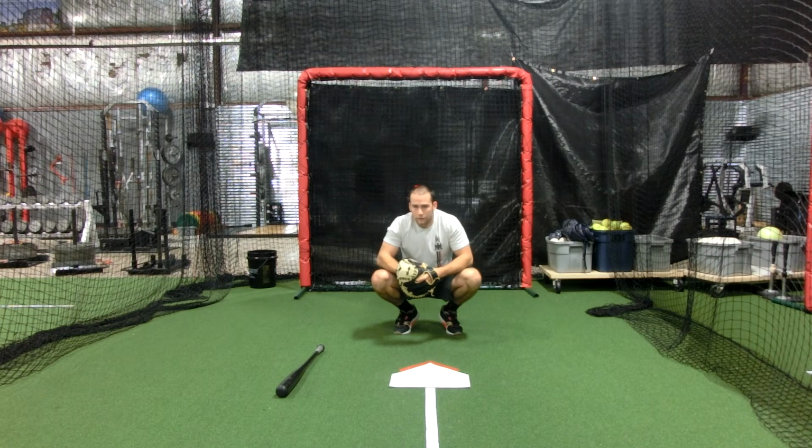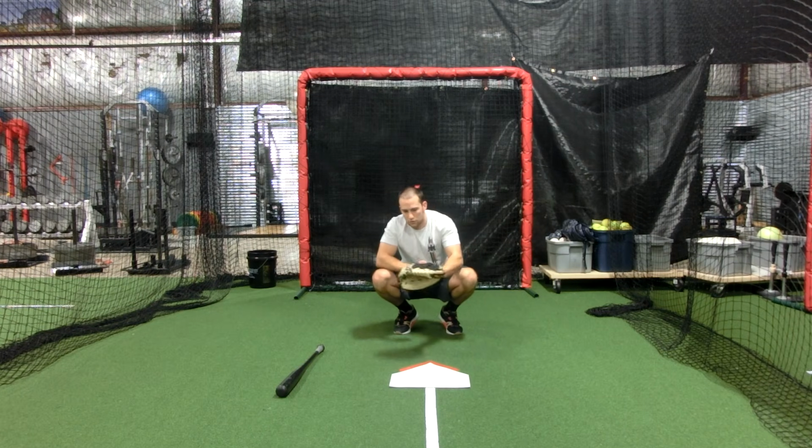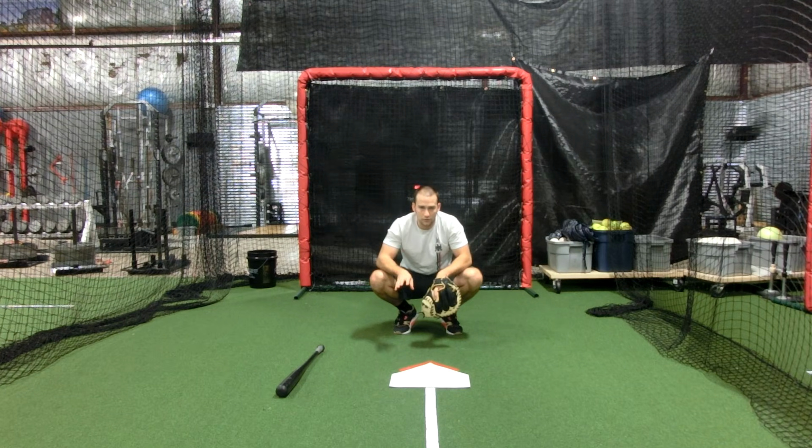So if they're falling behind, they're 1-0, you want to give them a target down the middle so they can catch up, have equal room for error up, down, left, and right, so they're more likely to throw a strike. Walks are like the biggest factor in youth baseball. So if a pitcher can just simply throw strikes, he's going to do really, really well.